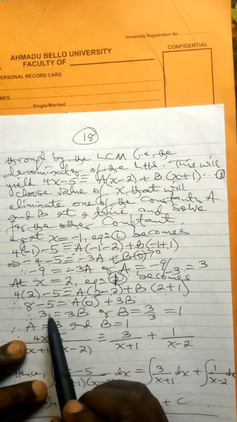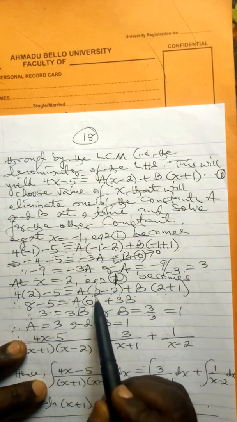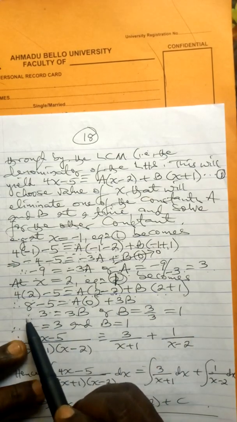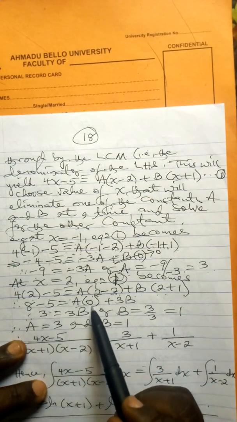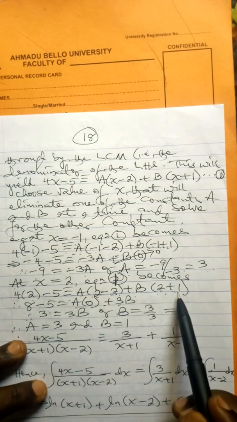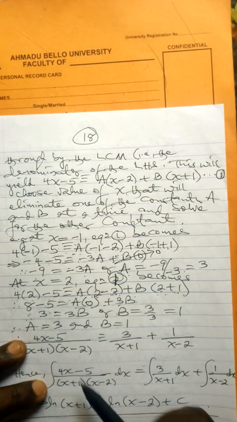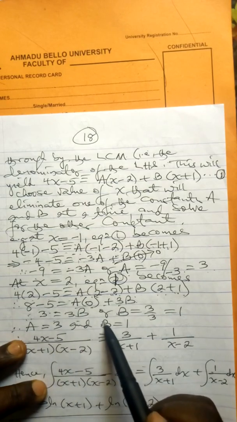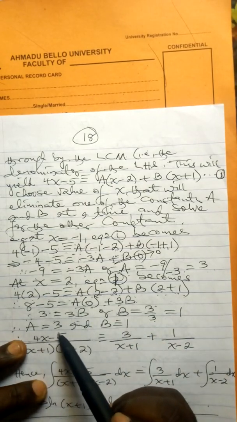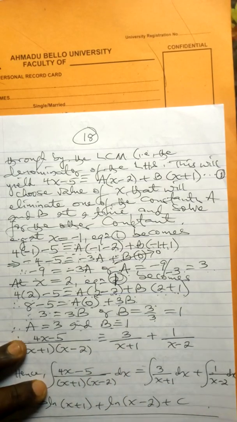So I have 8 minus 5 is equal to a into 0, because 2 minus 2 is 0. 0 times a is 0. So 8 minus 5 is equal to a into 0 plus 3b, because 2 plus 1 is 3. So 3 times b is 3b. Therefore, 3 is equal to 3b, or b equals 3 over 3, which is 1. So the value of a is 3, the value of b is 1.